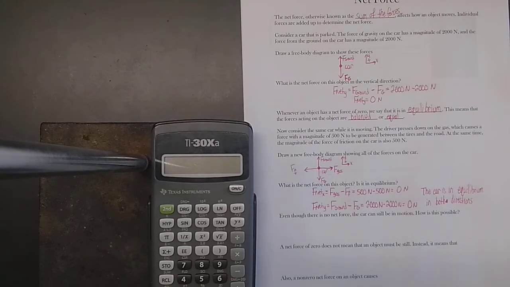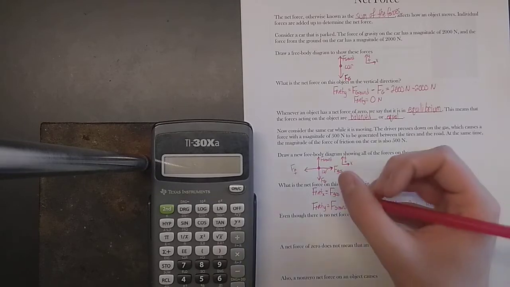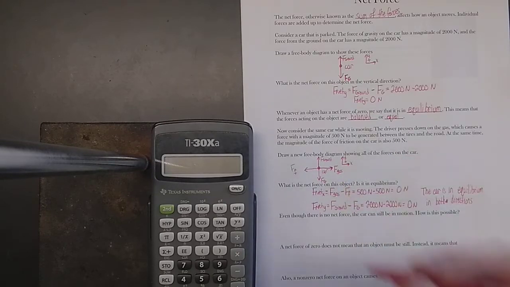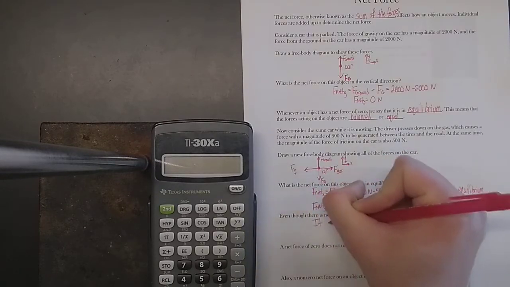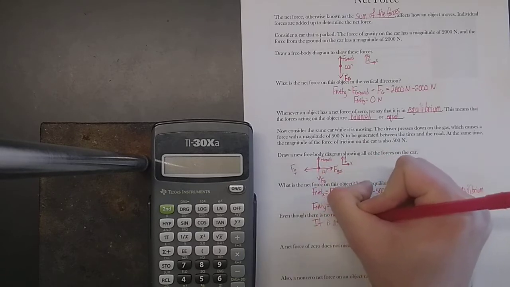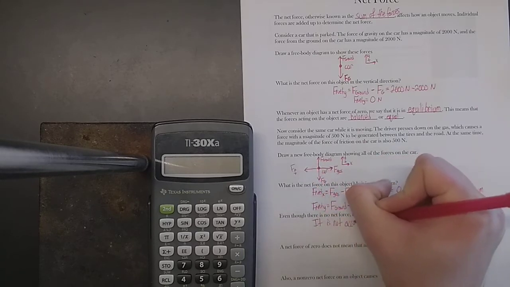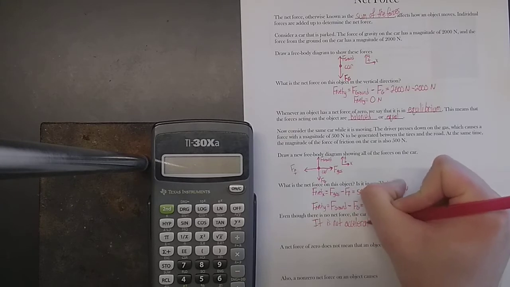So even though there is no net force on the object, the car can still be in motion. How is this possible? We just saw that if we have an object that has no net force on it, it could be at rest, that's true, or it moves at a constant velocity. The velocity does not change. In other words, if the velocity is not changing, that means that the object is not accelerating. Because remember, acceleration means a change in velocity over some period of time.